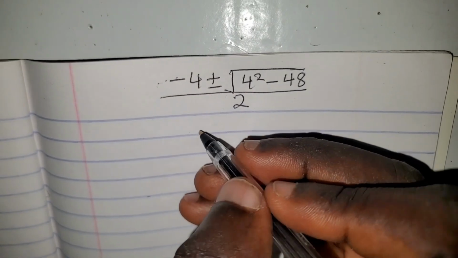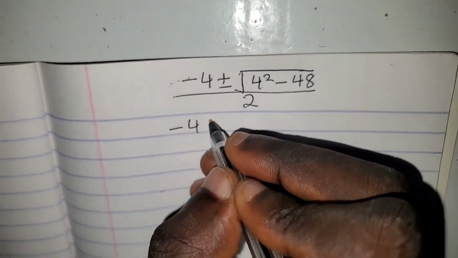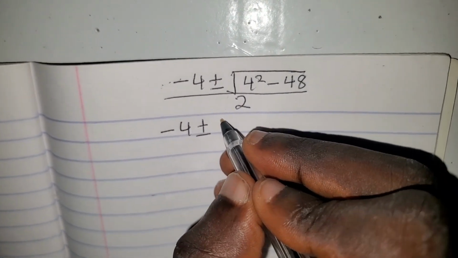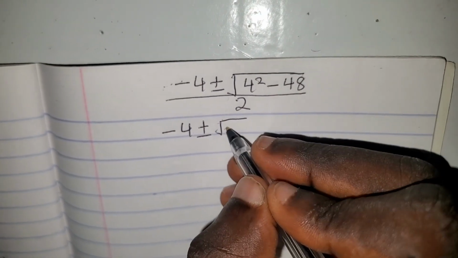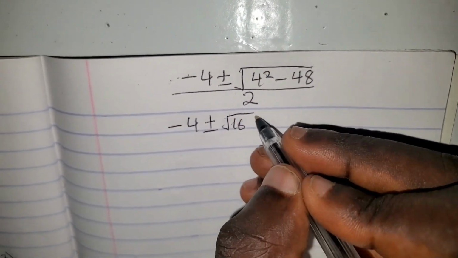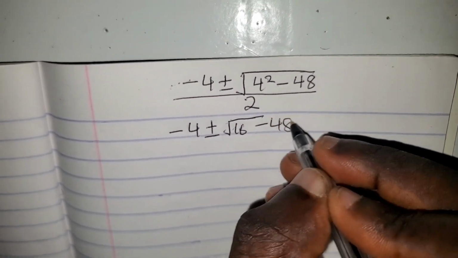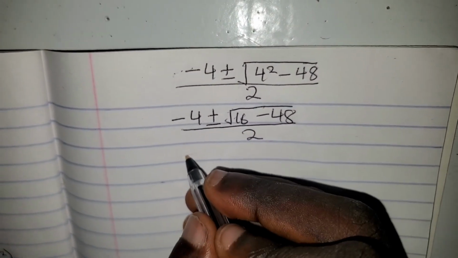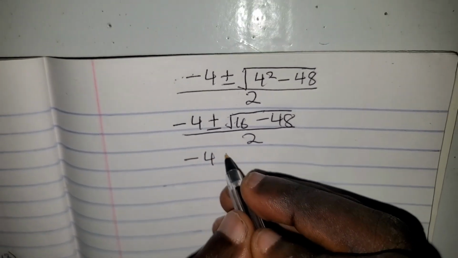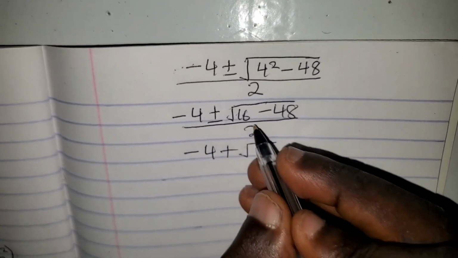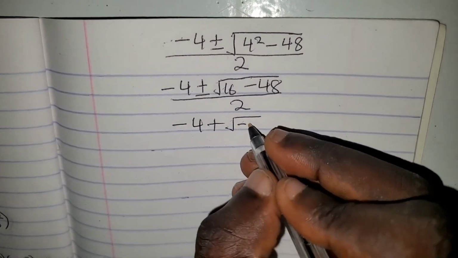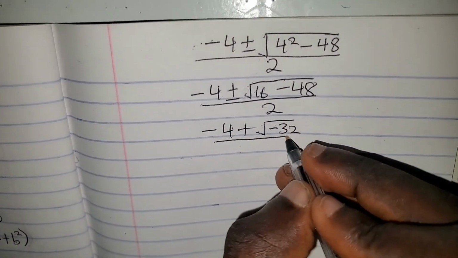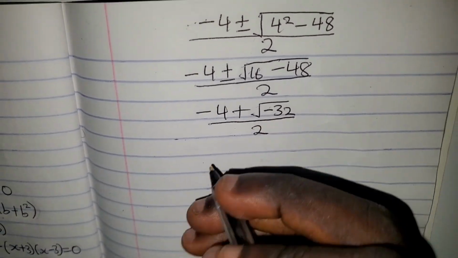So here I have minus 4 plus or minus the square root of 16, because 4 squared is equal to 16, minus 48, all over 2. This gives me minus 4 plus or minus root of 16 minus 48, that is minus 32, all over 2.